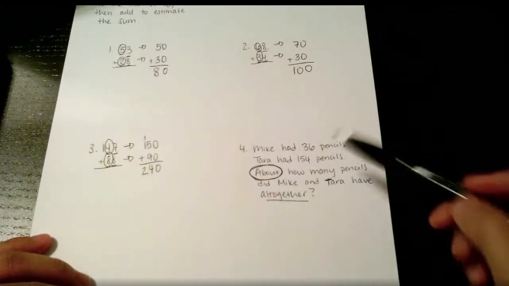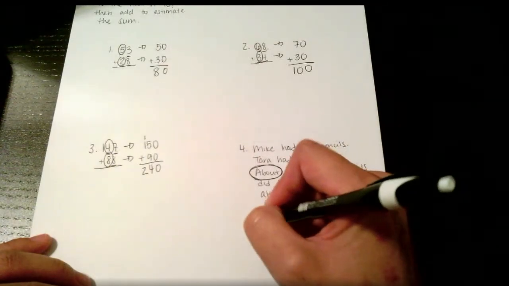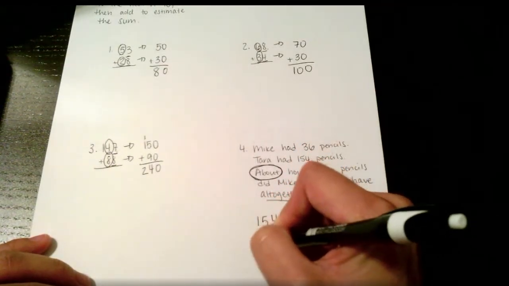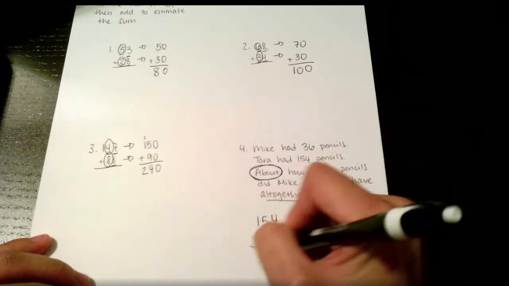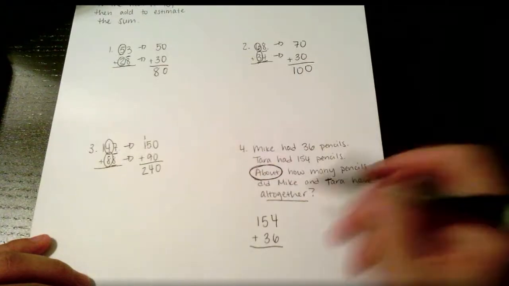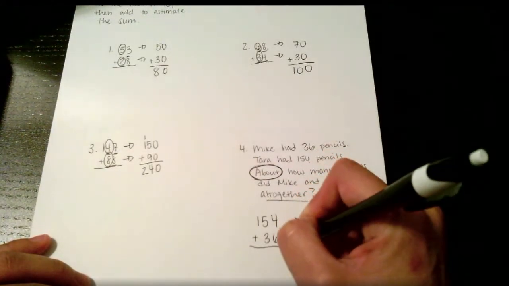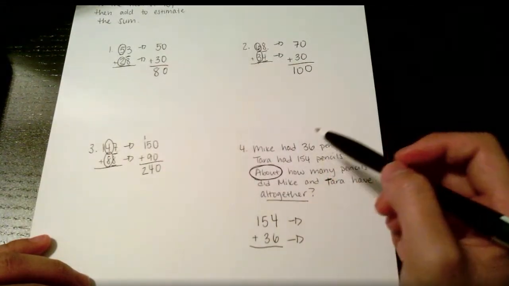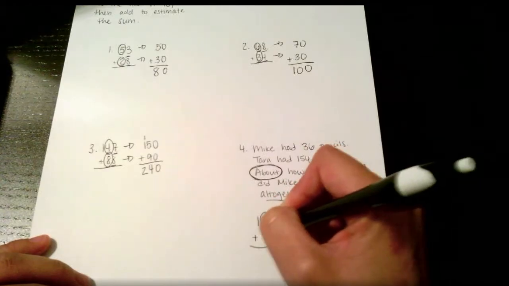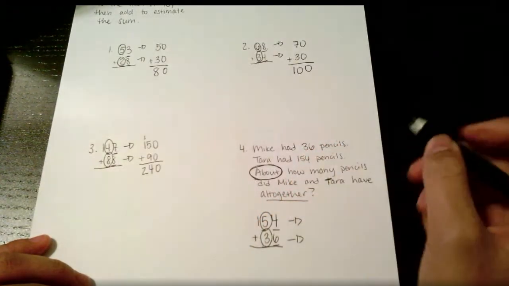Because it gives me 36 and 154, I'm going to stack those using the regular algorithm. But remember, it's asking me about how many they had altogether. So I'm going to draw my arrows. And we're still rounding to the tens place, okay? So I'm going to circle my tens and underline my ones. Circle my tens and underline my ones.